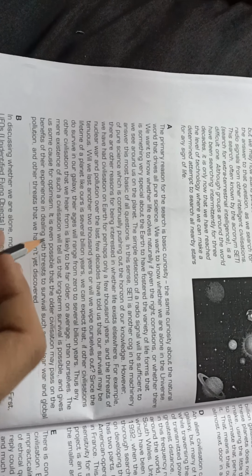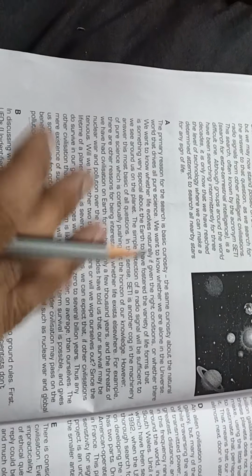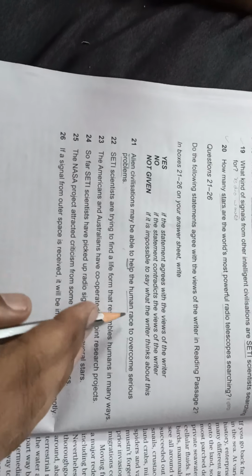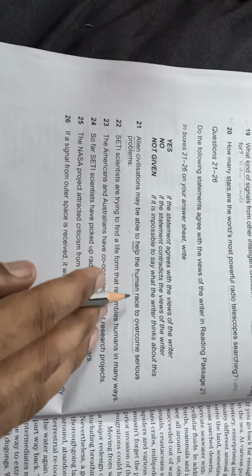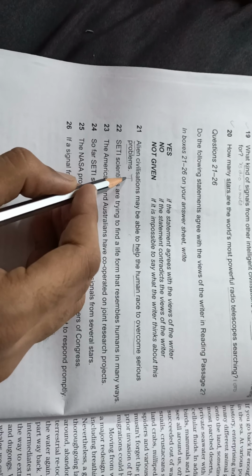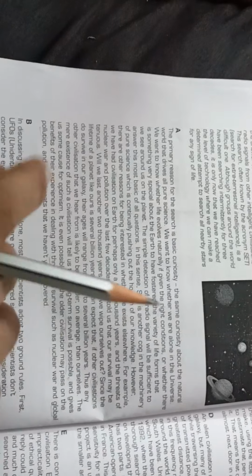So they help us. If they have experience, they will help us deal with threats. The question says that alien civilization helps us to overcome problems. It means they help us to overcome the threats of nuclear war, global pollution, like this. So this is the answer.